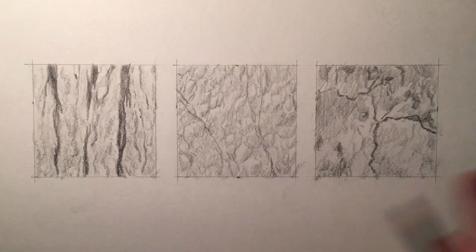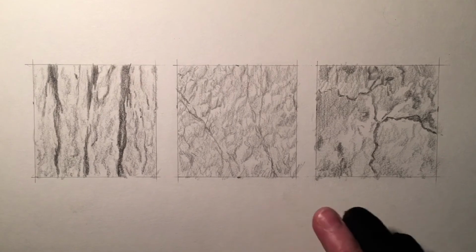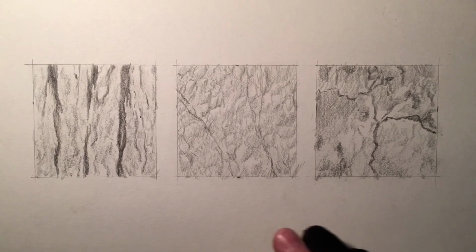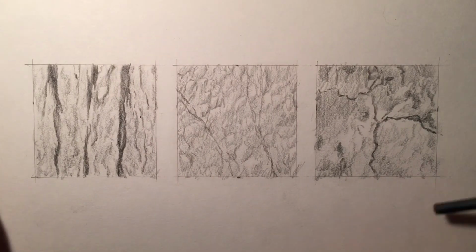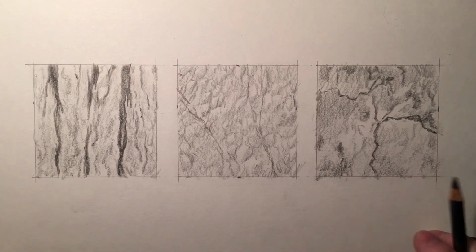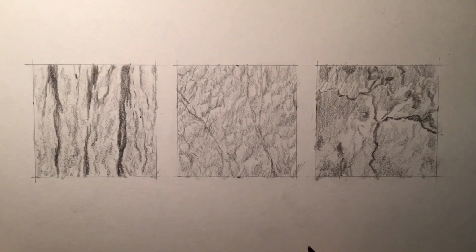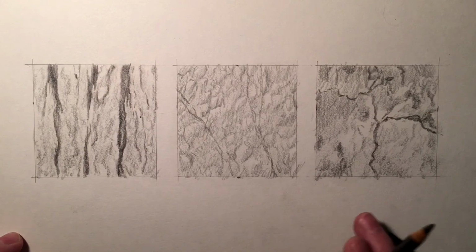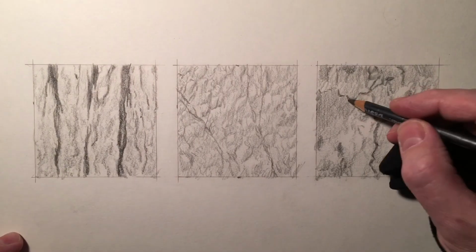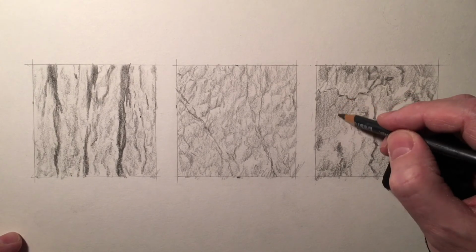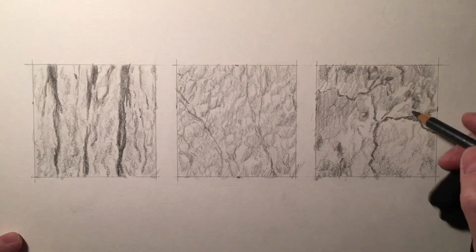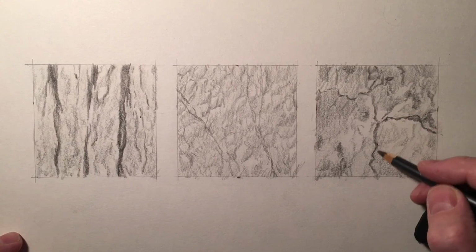So, to sum up, the assignment for this week: pick 3 of these textures. There's 6 to choose from, and you can just put them all on the same page if you want. That's fine, like I have here, and try and replicate those as best you can. It has a lot to do with attention to detail. In this case, there are a lot of little cracks and little crevices and imperfections.